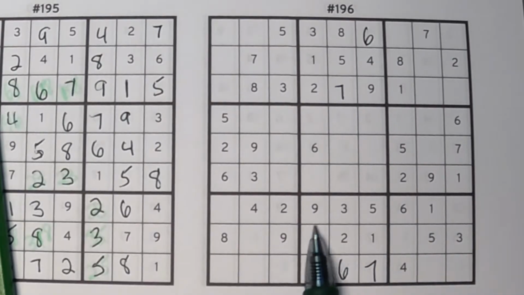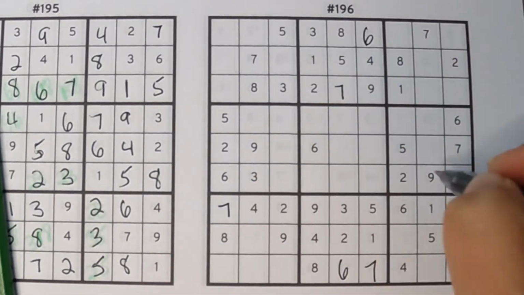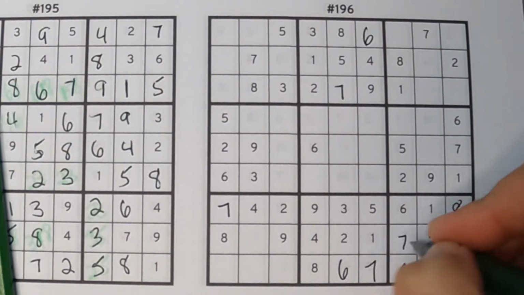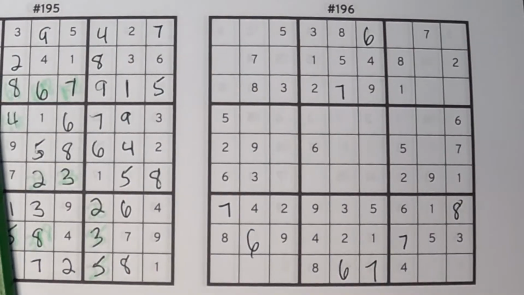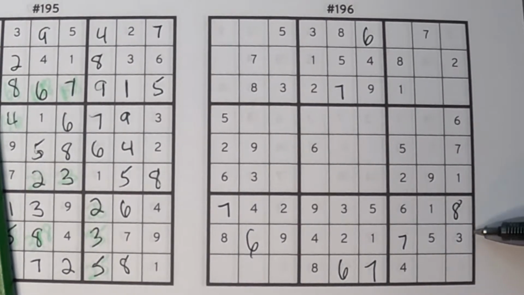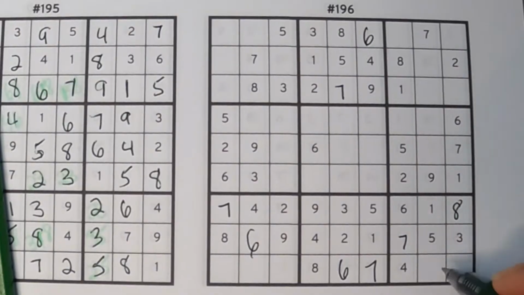For this row, we're missing 7 and 8. We've got an 8 here, so 7, 8. For this row, we're missing 6 and 7. We've got a 6 here, so 7, 6. For this box now, we're missing 2 and 9. We've got a 9 here, so 2, 9.